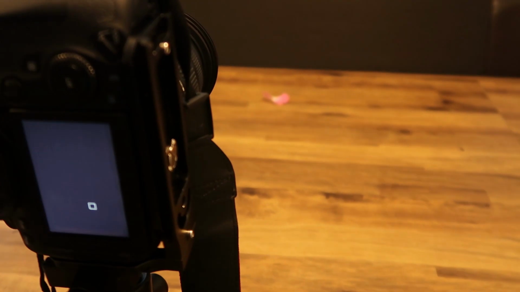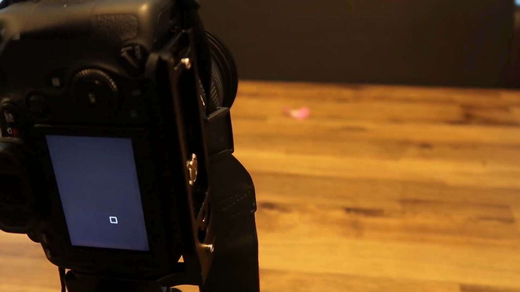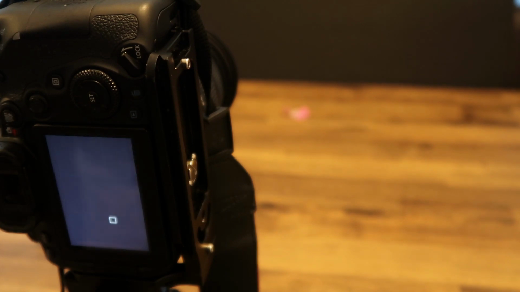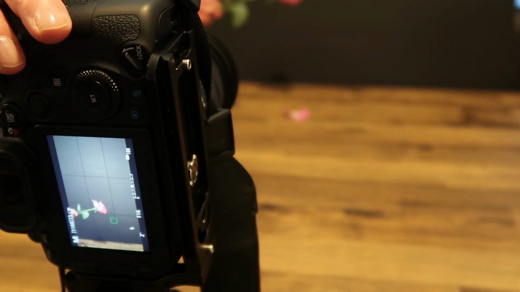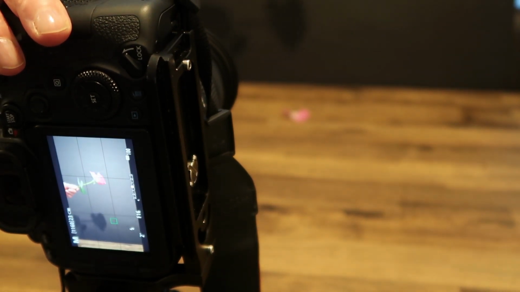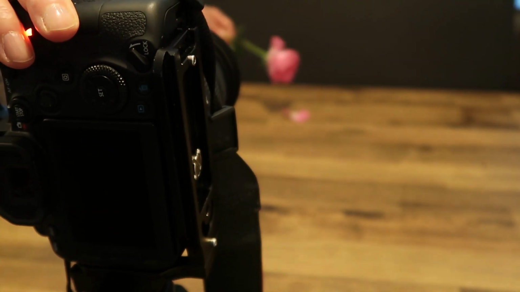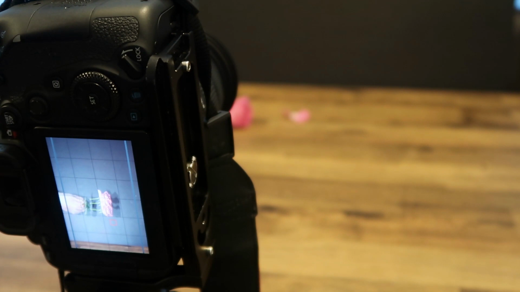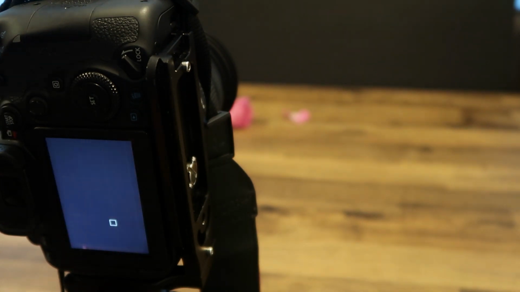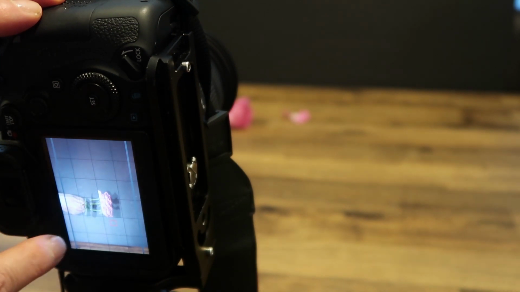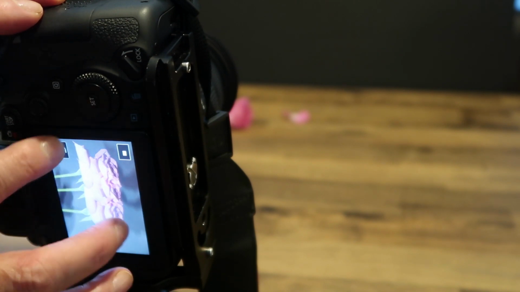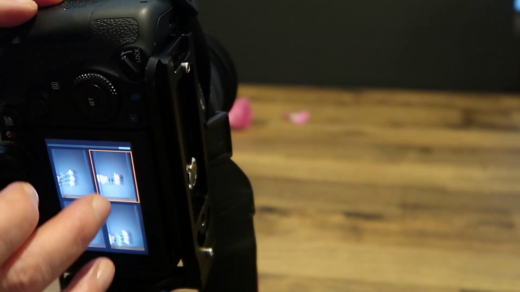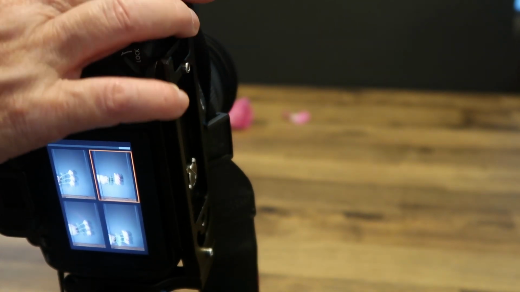So you can see there the 3 different images of the flower. Let's do that again.